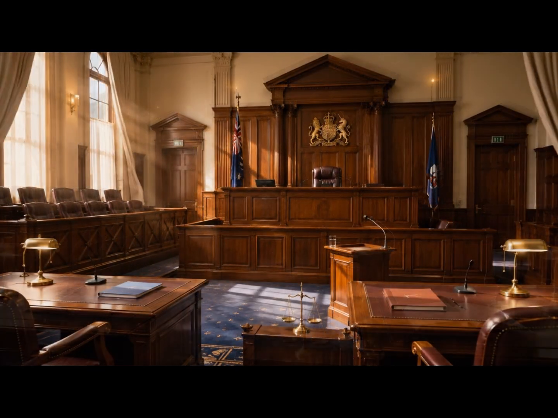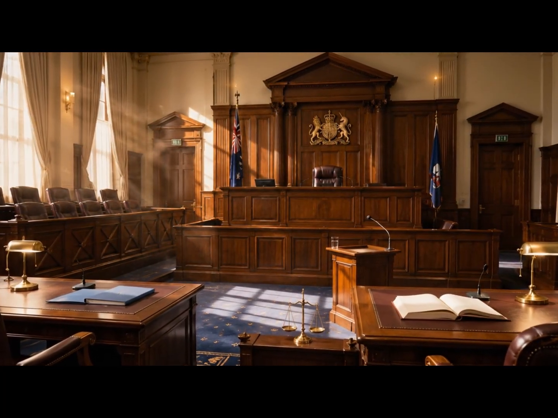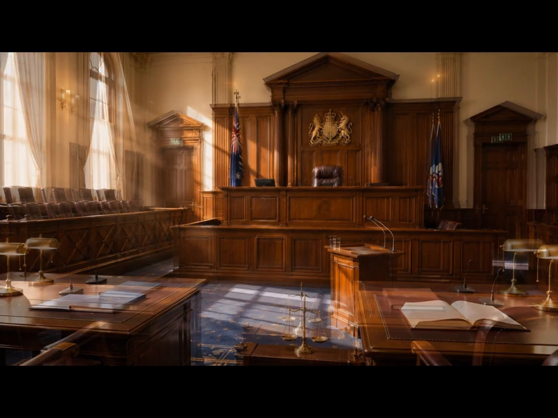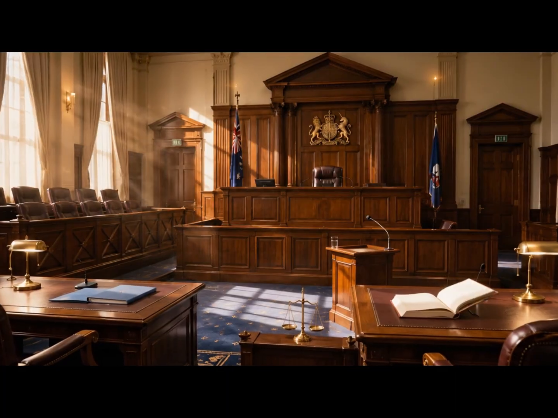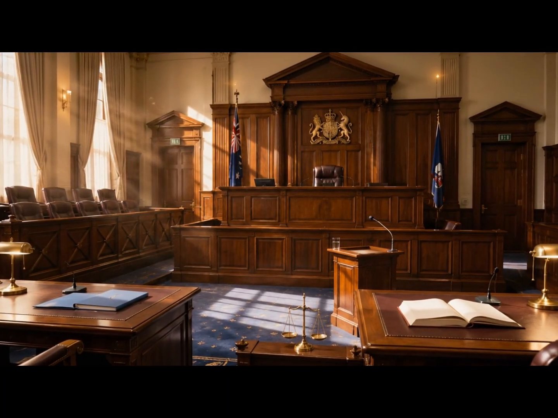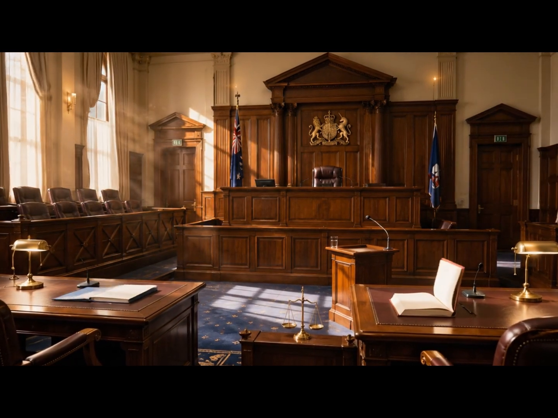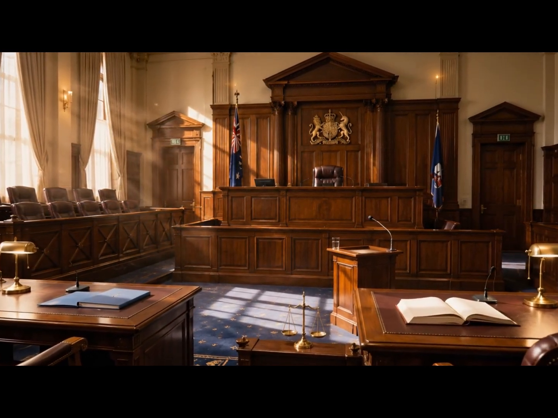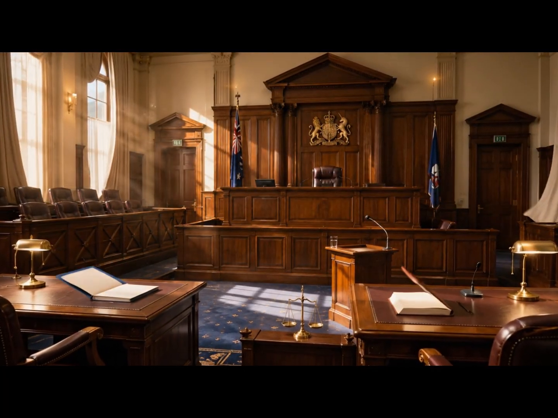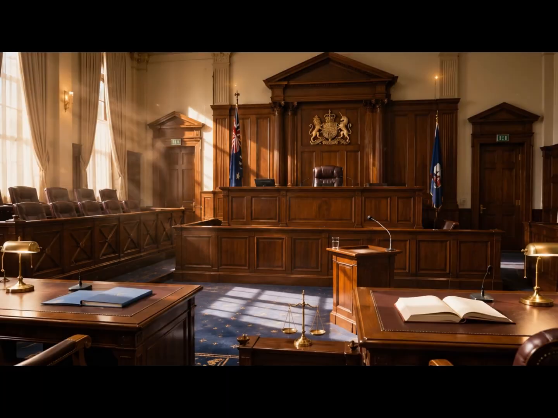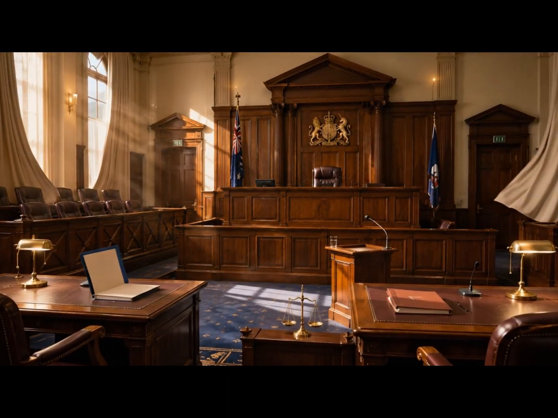Tonight we are going to move slowly through the foundations of the Victorian criminal justice system. We will begin with the purpose of the criminal justice system and why it exists in the first place. Then we will look at the difference between summary offenses and indictable offenses, because understanding the seriousness of an offense helps us understand which court may hear the matter and how the process might unfold.